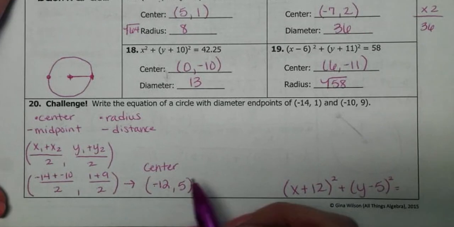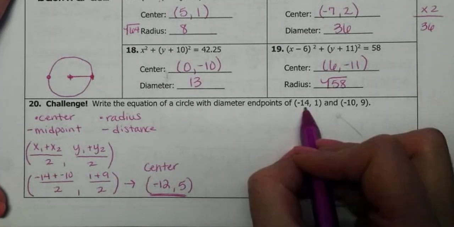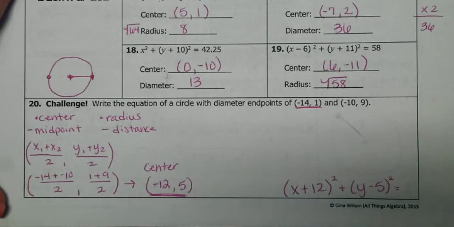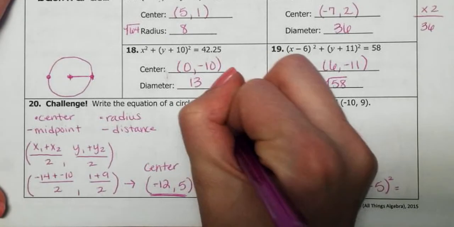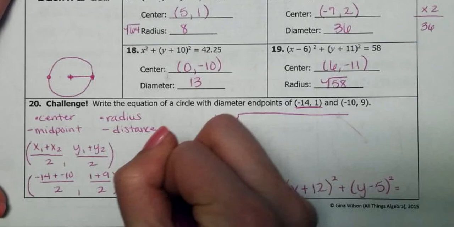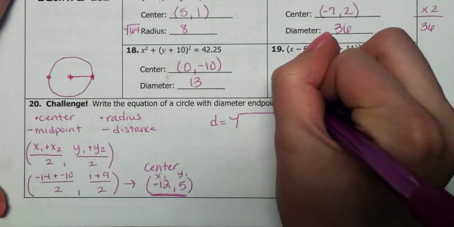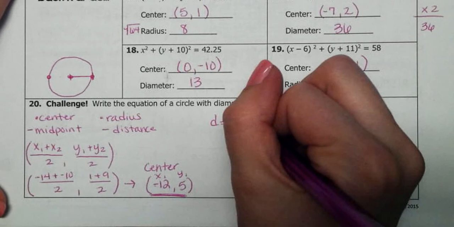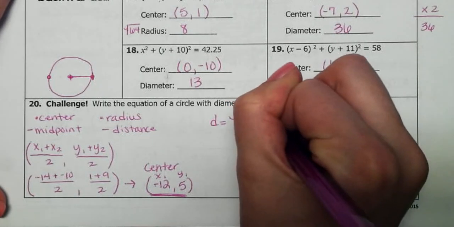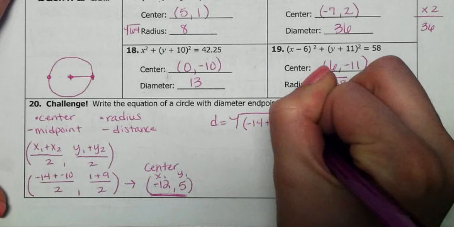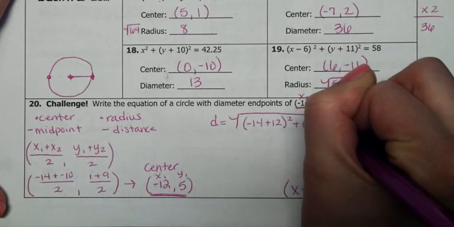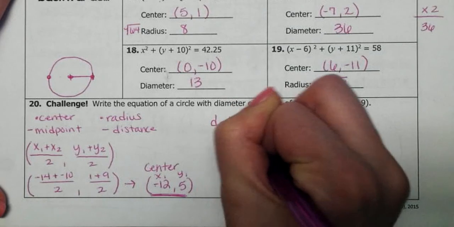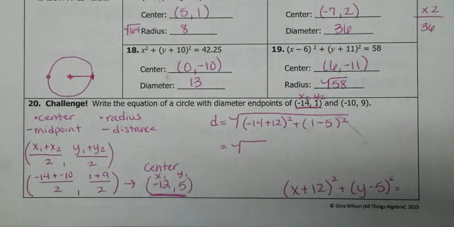So now with this point, and I'm just going to pick the first point, we're going to use the distance formula. I'm going to label this x1 and y1, and this x2 and y2. So I'm going to take negative 14 minus a negative 12, which will turn to a positive, squared, plus 1 minus 5 squared. So plug that in, and you get 20.